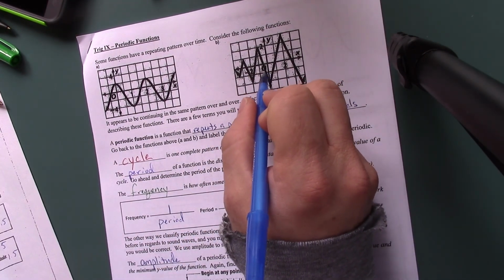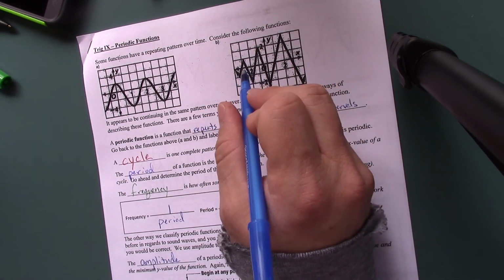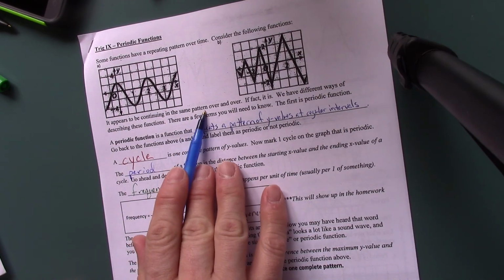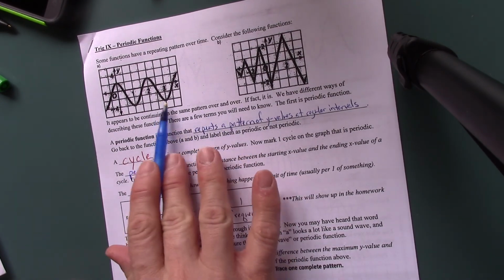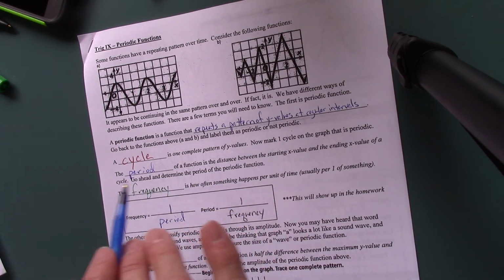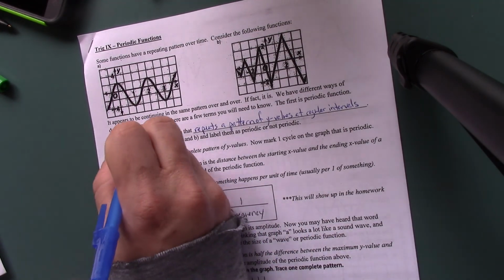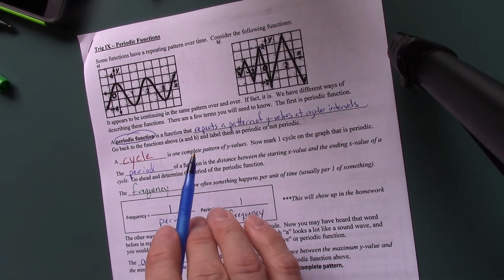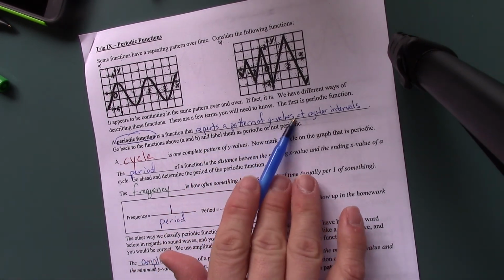So the first thing it's asking me to do here is to consider these, right? So it appears to be continuing in the same pattern over and over. In fact, it is. We have different ways of describing these functions. Here are some of the terms that you need to know. The first one, again, is a periodic function. A periodic function is just something that repeats a pattern of y values at regular intervals.